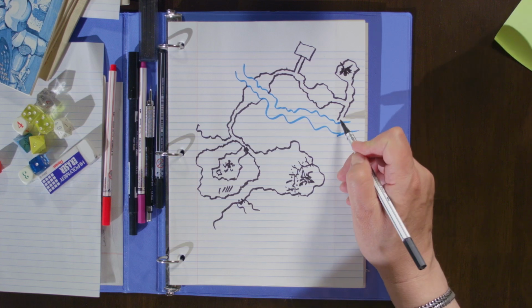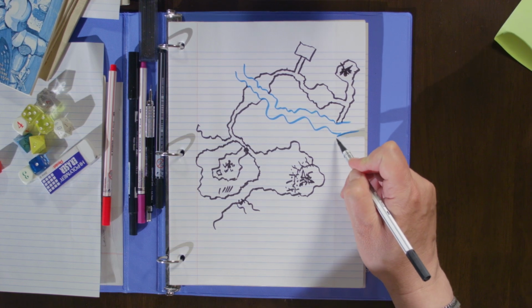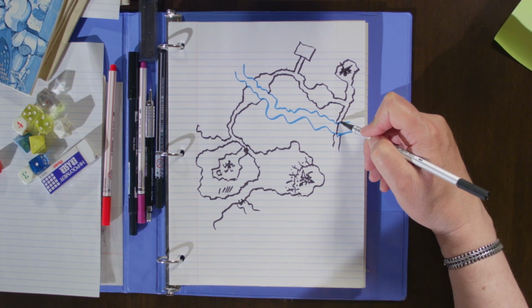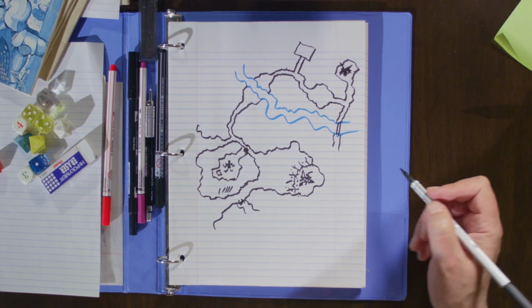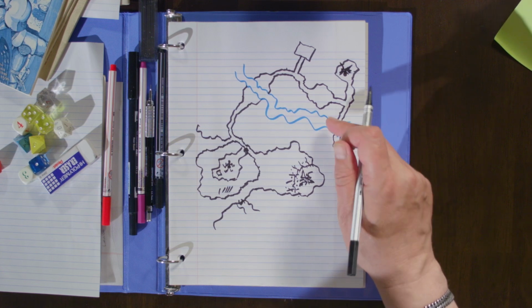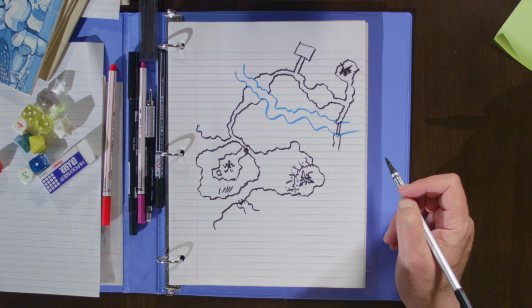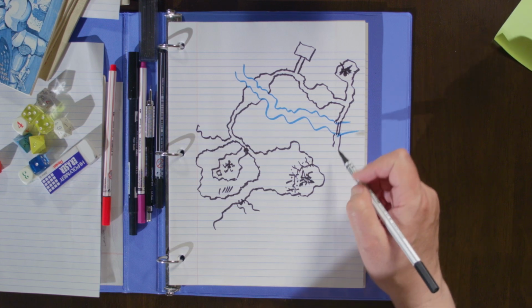This is another spot where you got to cross over the river. Maybe somebody's made a little bridge there. And of course, you could have some sort of creature that comes out of there. Always interesting to have the players have to fight a monster before they can traverse something.